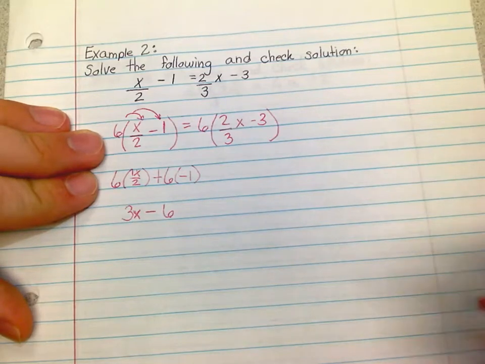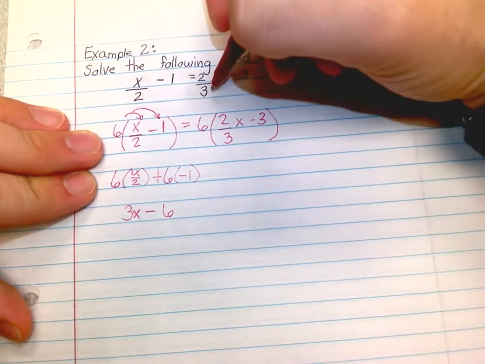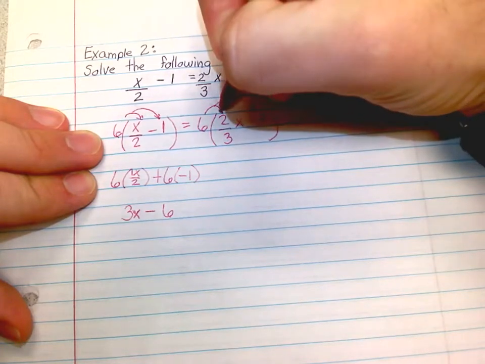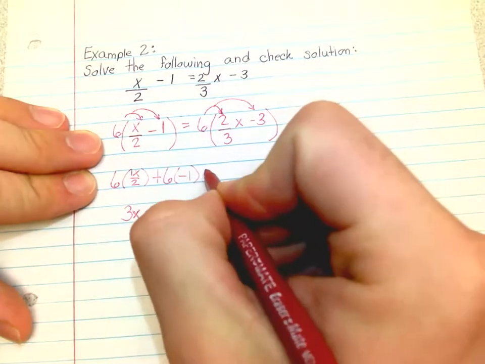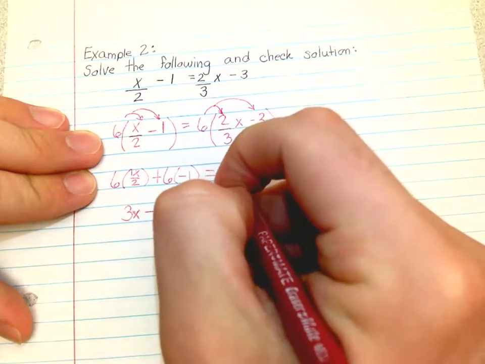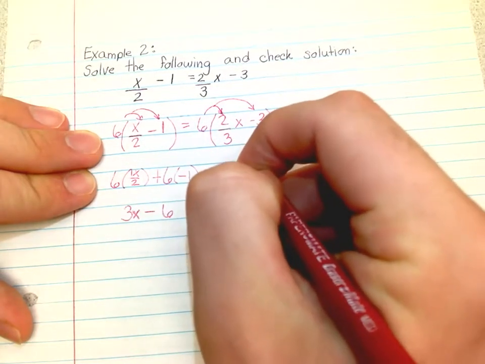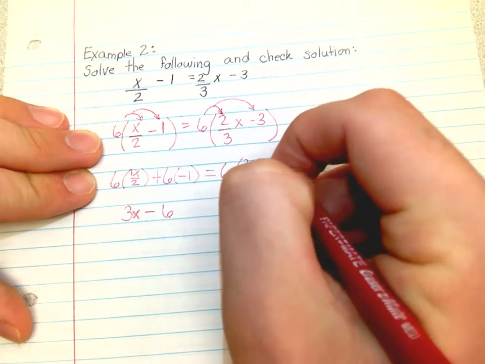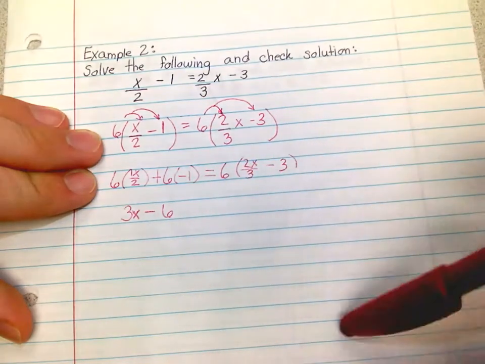Now let's look at the right side over here. We have the same thing going on. We need to distribute this 6 all the way across. So 6 times 2x over 3 minus 3. Or, excuse me.